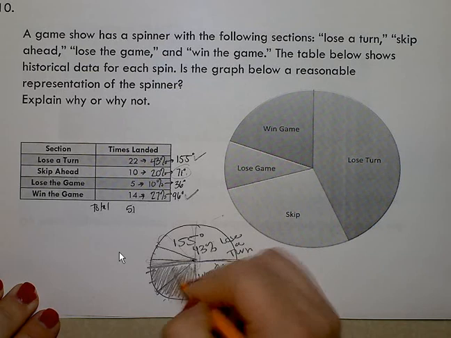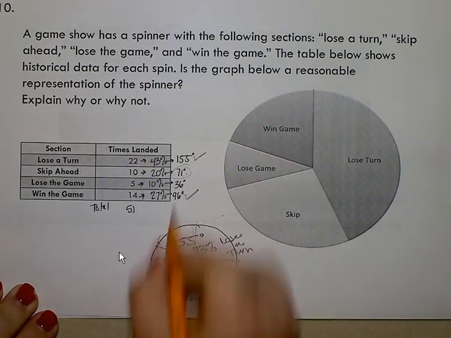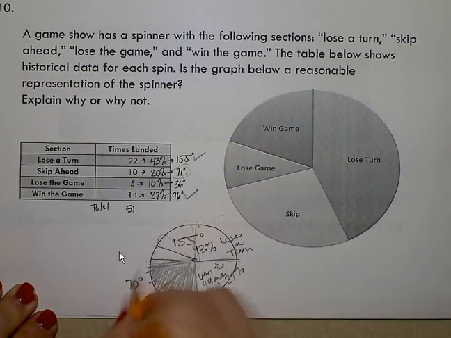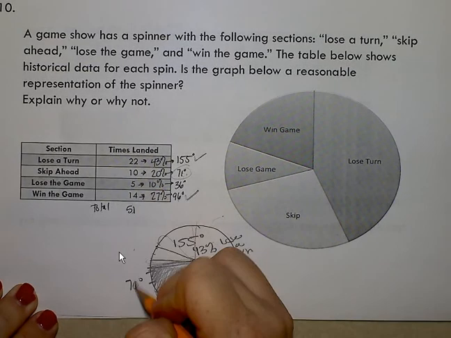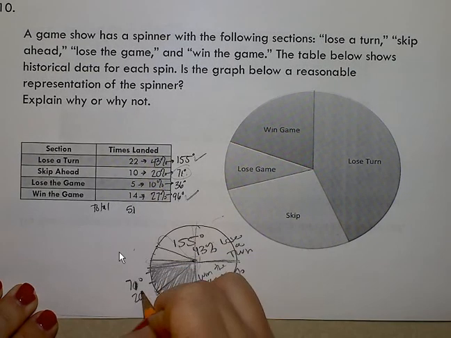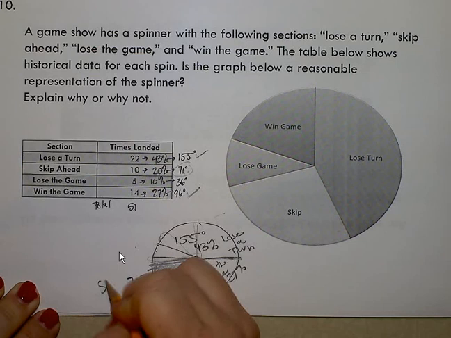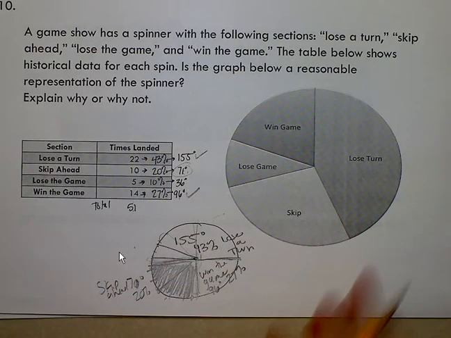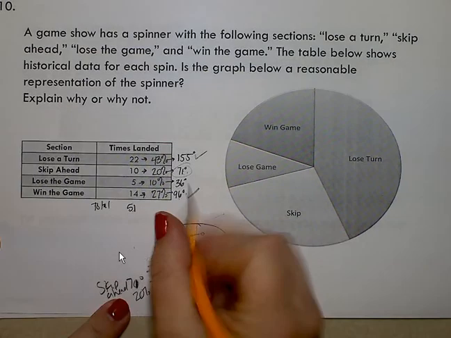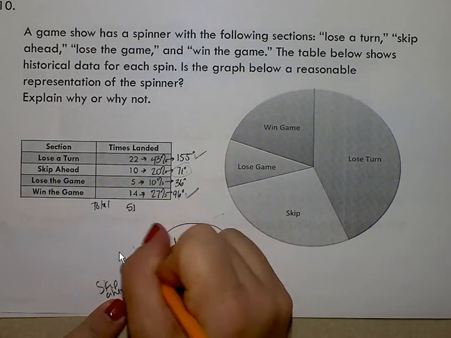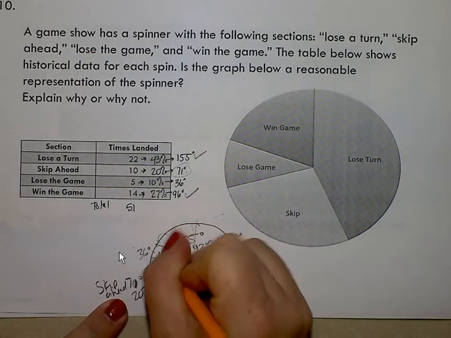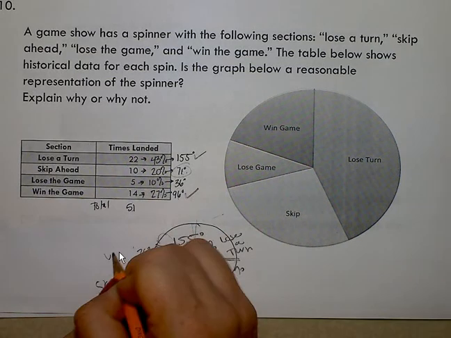The portion that's colored in here represents this 71 degrees. It represents 20% of your circle, and it's skip ahead. The remaining portion you don't need to worry about. We know that this is 36 degrees. It's 10% of the circle, and it's lose the game.